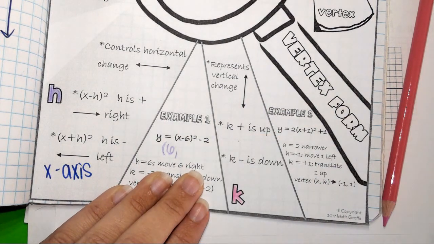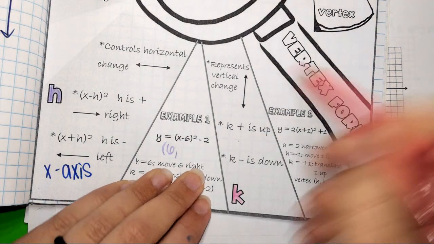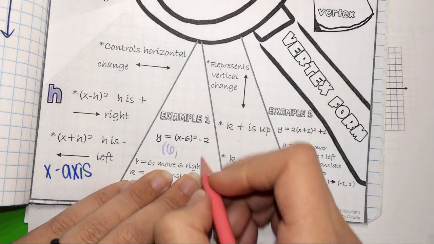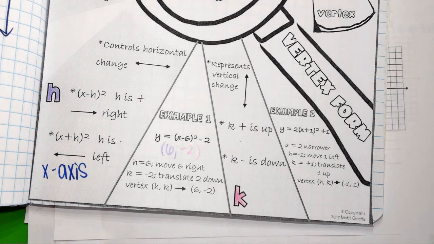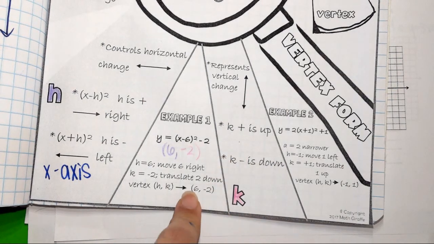And then what's our y value? Negative 2. So we're going to go right 6, down 2, and that's our vertex. They told us right here.